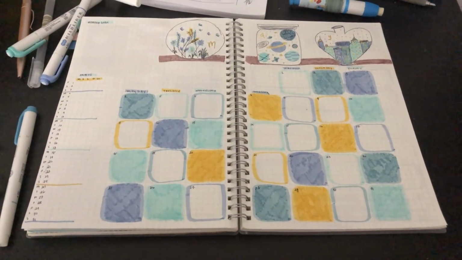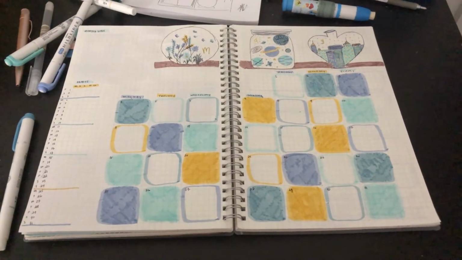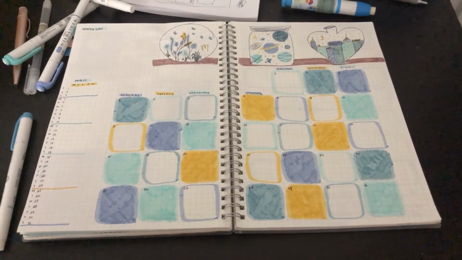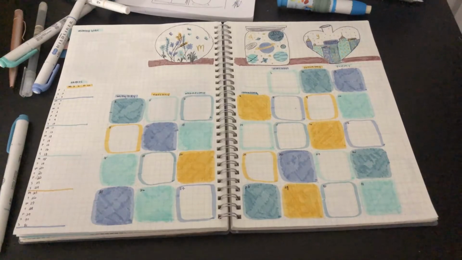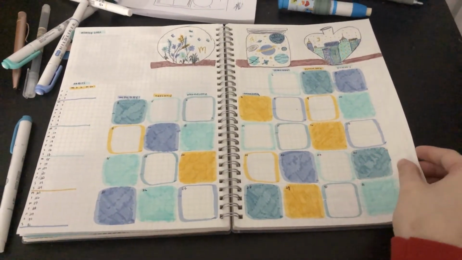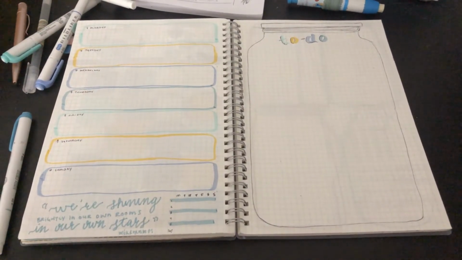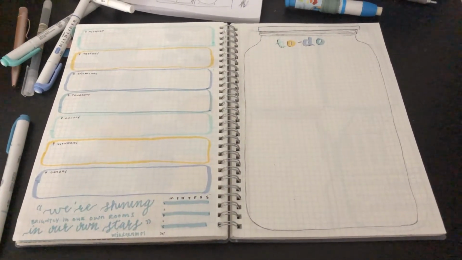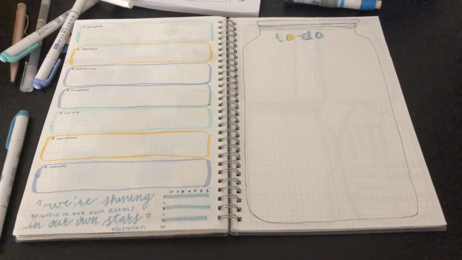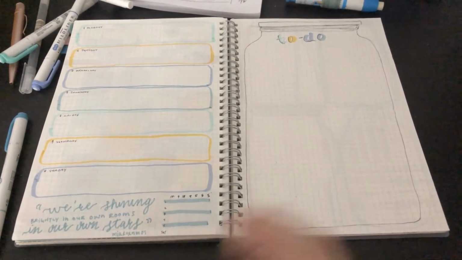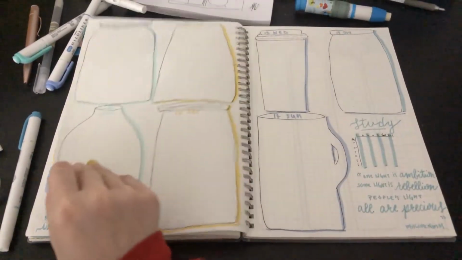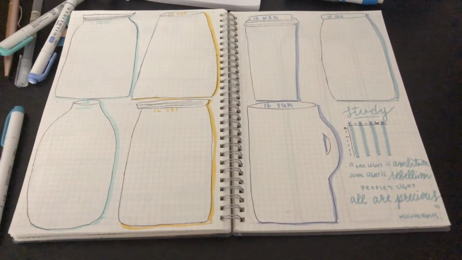This is the final flip through. Surprisingly, I actually really enjoyed making these spreads. I think I really stepped out of my comfort level and made more drawing spreads, and I honestly love that I used more than one color for this month's theme. May is this happy month for me, and all of these colors and the combination of these colors really make me happy.